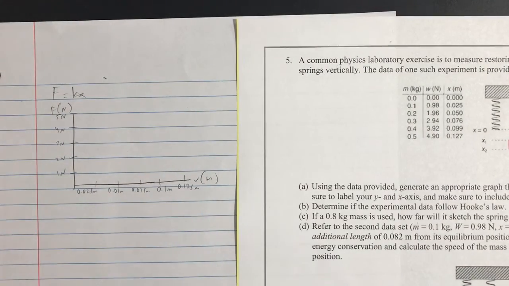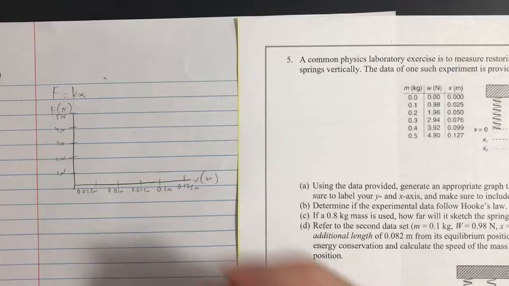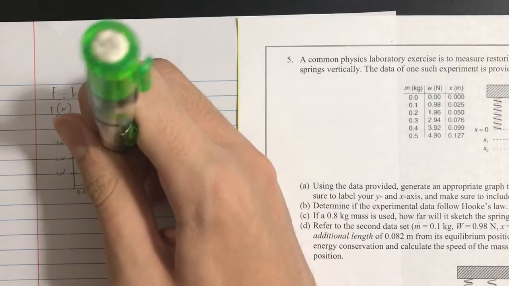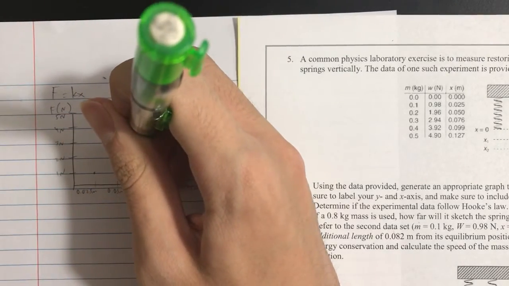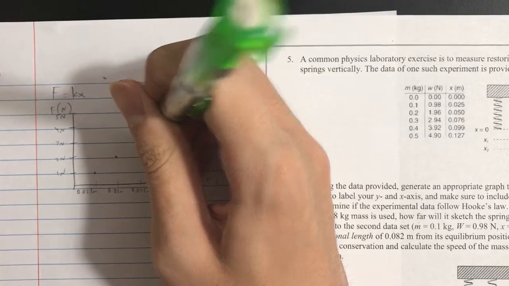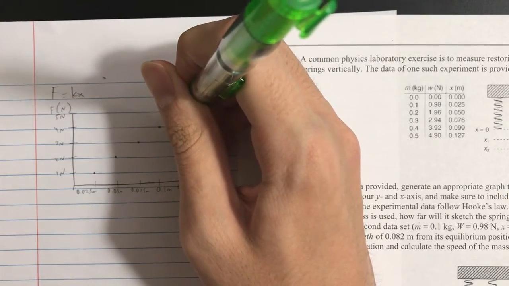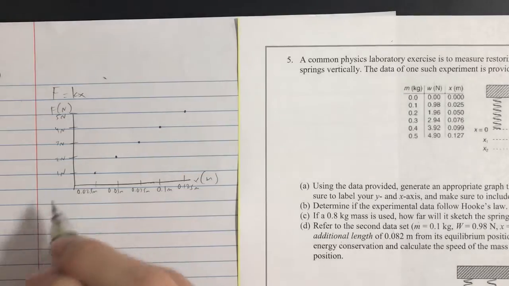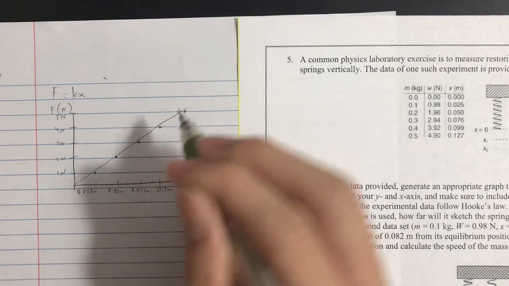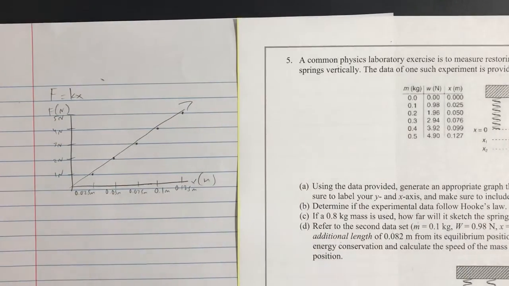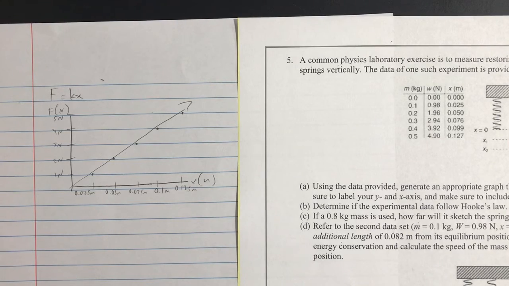Okay. Next I'll plug these points in. This is about what the graph should look like. It's pretty much a linear line, and that is it.